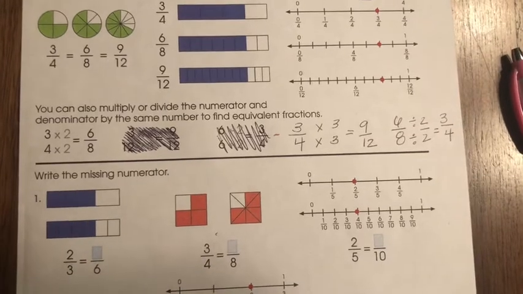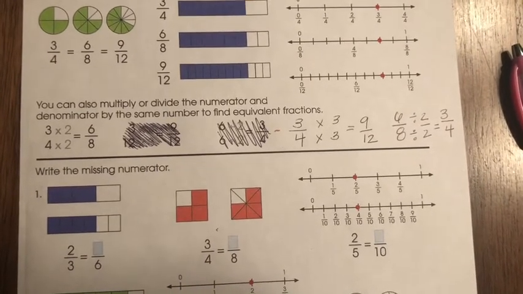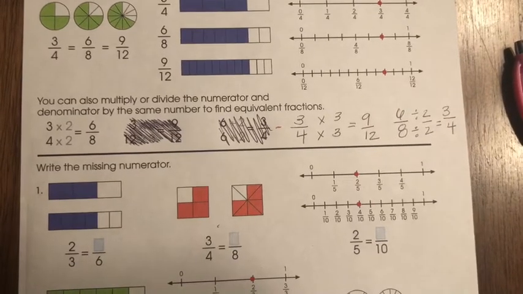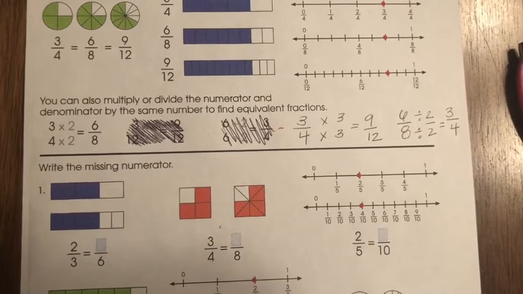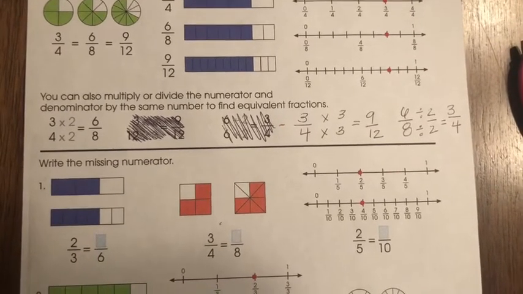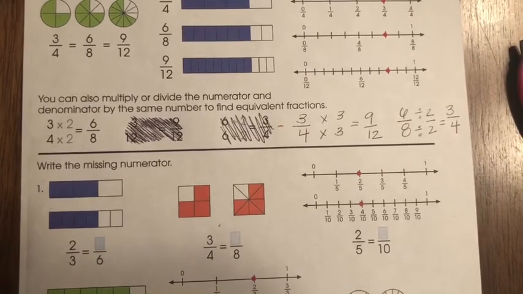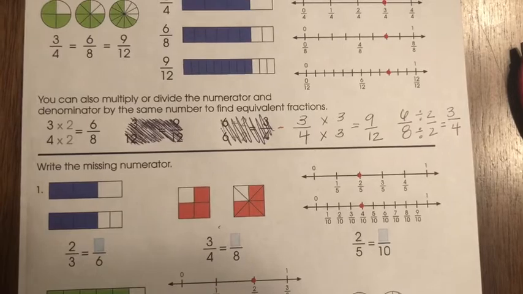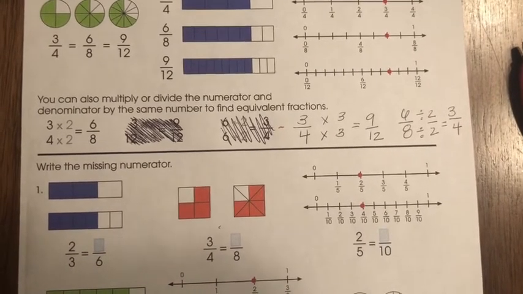Then here, same thing, we have 3/4 and we multiply both the numerator and the denominator by 3, and it gives us 9/12. So it is equivalent because both of them were multiplied by 3. And so the division portion to this is 6/8 divided by 2/2, and it gave us 3/4. 6 divided by 2 is 3, and 8 divided by 2 is 4.